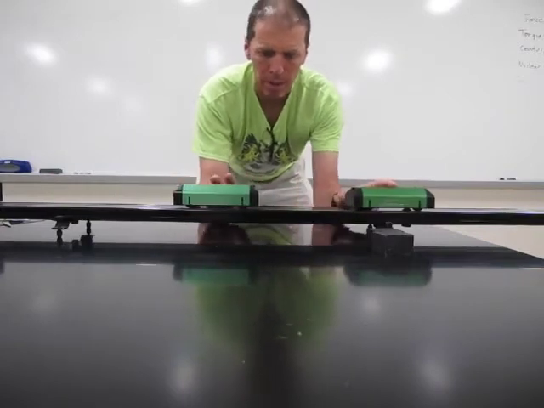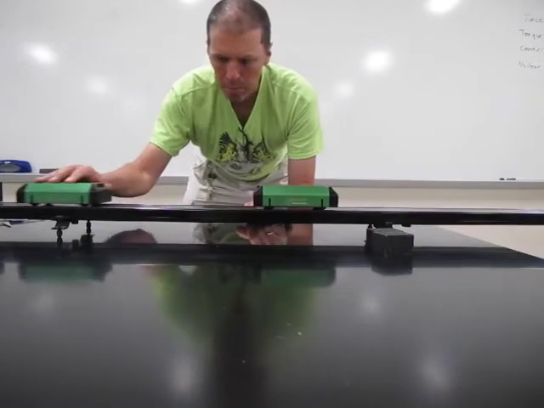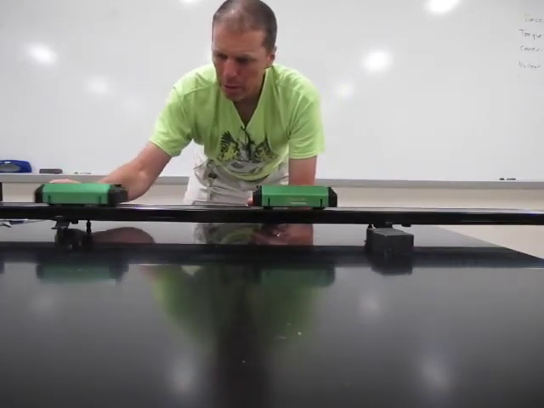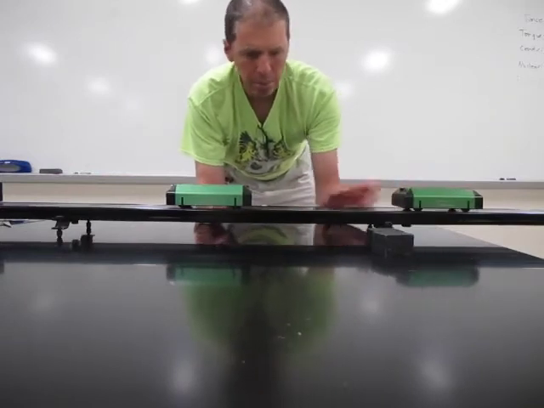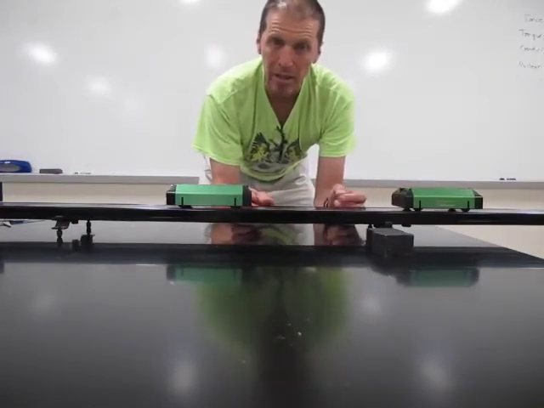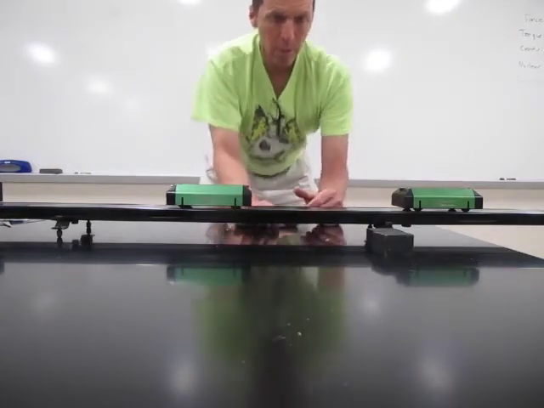So I'll do that one more time. Let me get that one stopped. You can kind of see that the momentum is transferred from one cart to the other. Right? This is called an elastic collision because kinetic energy is conserved. We'll talk about that later on.